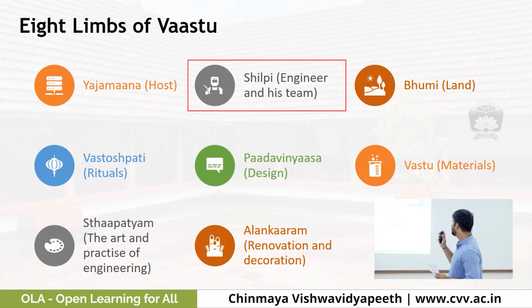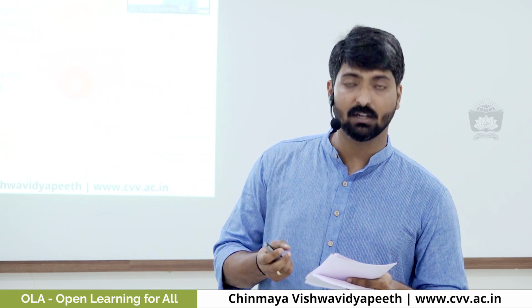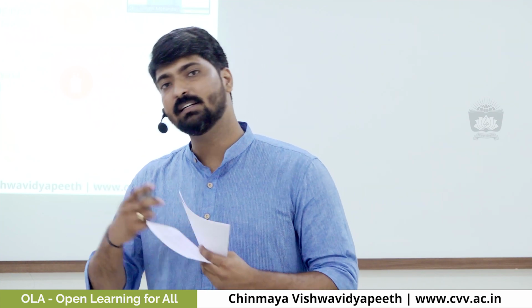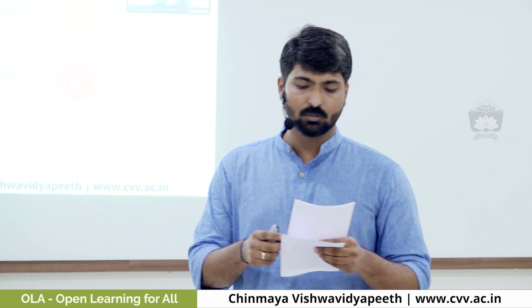The second aspect is Shilpi. These days when we say Shilpi, we mostly mean only the architect. But here by Shilpi, what we mean is the entire engineering team. These are the people who will be primarily responsible for the construction to come out well. We already see the Yajamana, who is going to fund the whole project, and for whom the project is being done. And who are the other people? You need an architect, right?